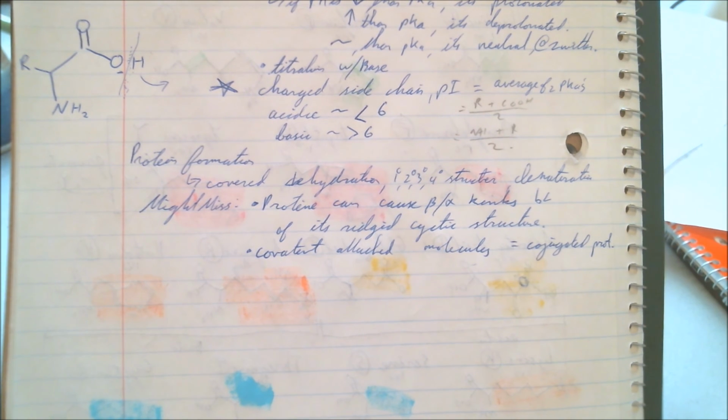Finally, the chapter talks about conjugated proteins using prosthetic groups, which are different things attached through covalent bonding, such as organic molecules, vitamins, metal ions, and even sometimes lipid groups, carbohydrate groups, and nucleic acids. So that's the end of chapter 1.